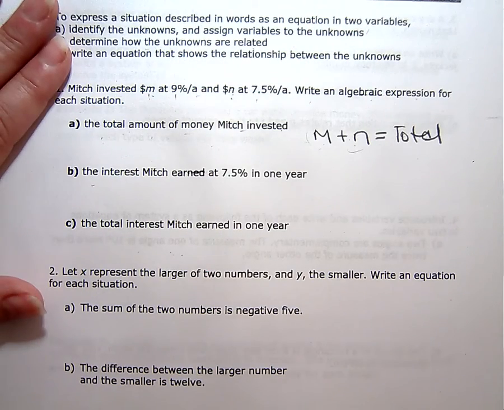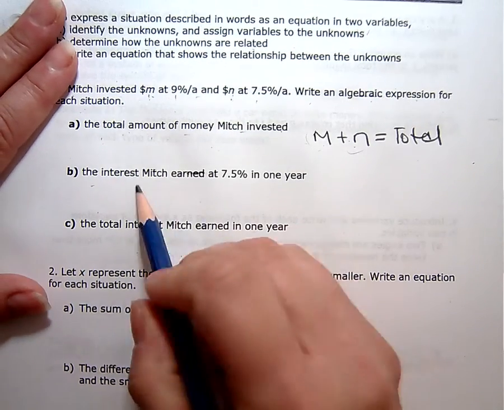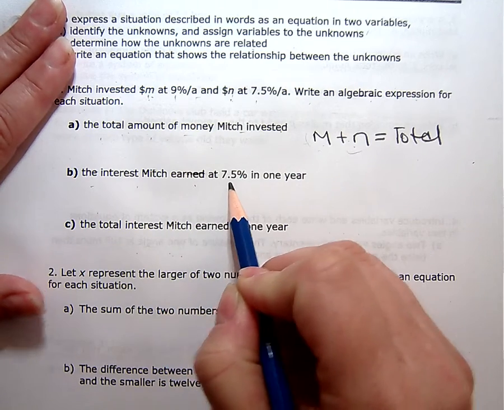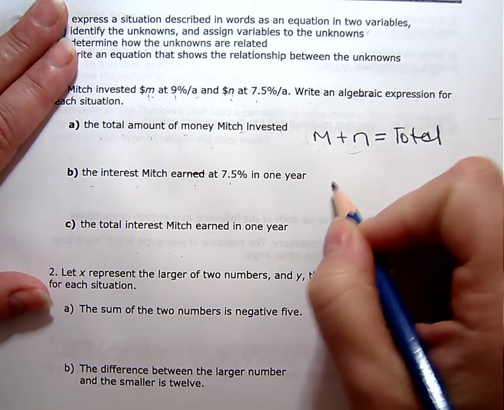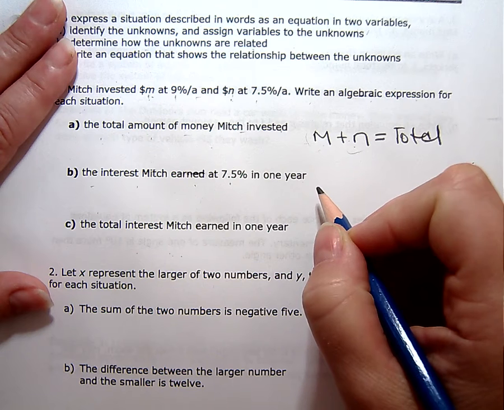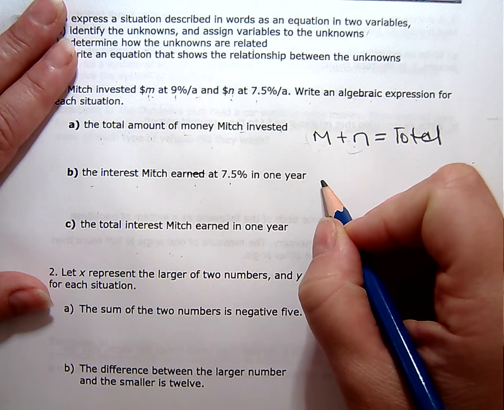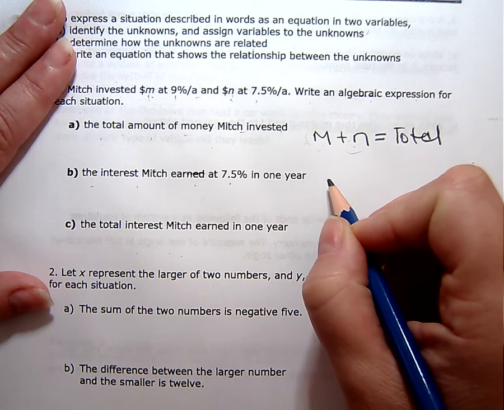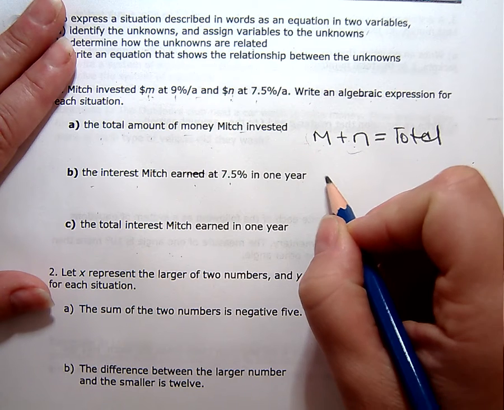So the interest that he earns at 7.5% in 1 year is, like we just did, 1% of $100.